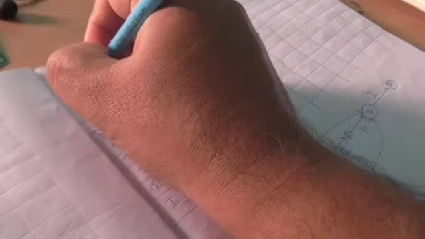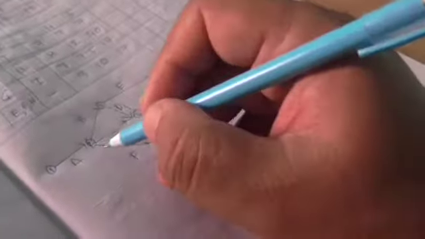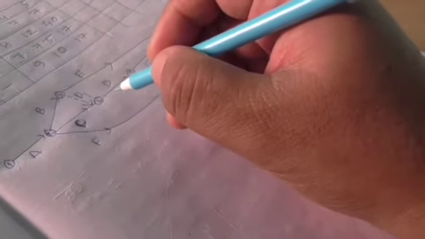So A is from 1 to 2. B is 2 to 3. C is 2 to 4. D is 4 to 5. D1 is 3 to 4. I should have written D1 before D.